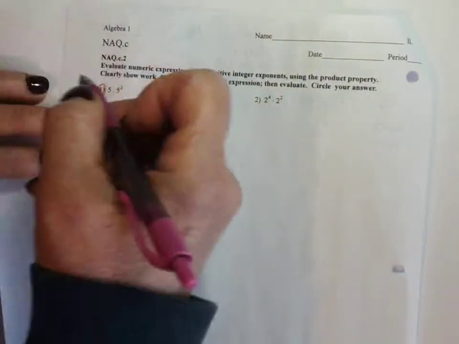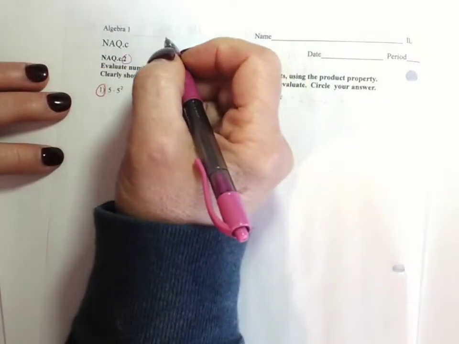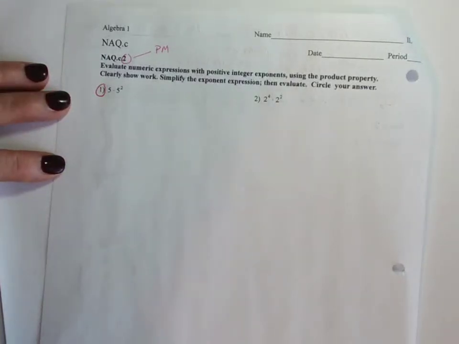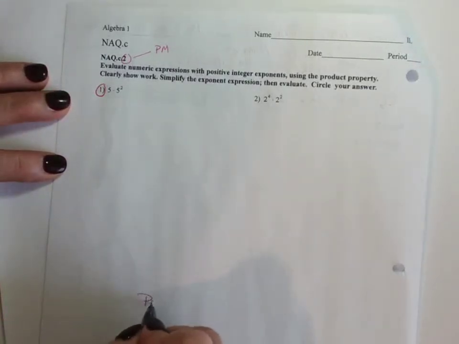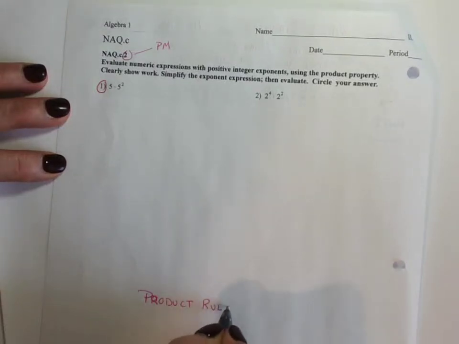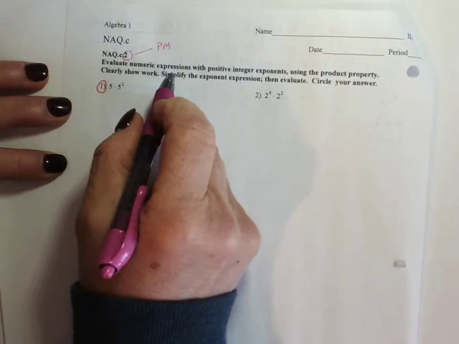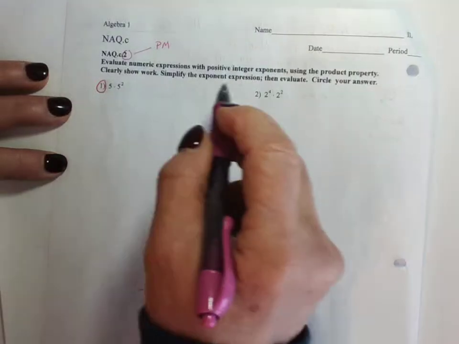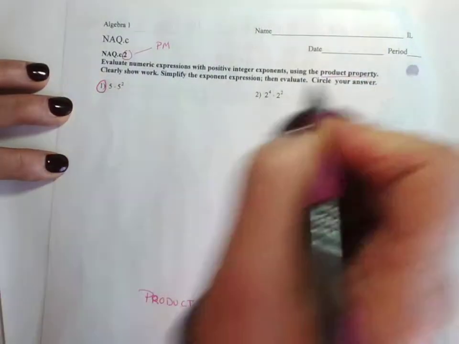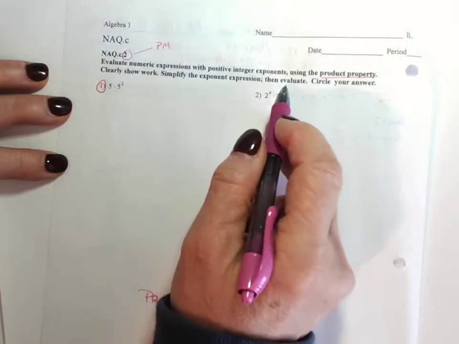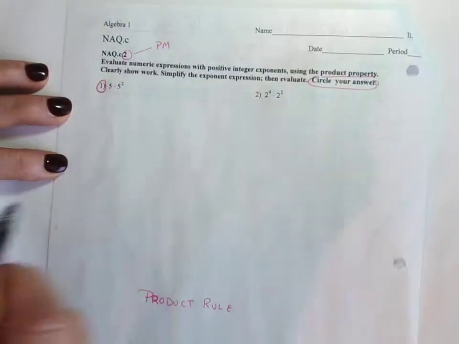Okay, so now level 2 is partially meets. And this is the product rule. Evaluate numeric expressions with positive integer exponents. The exponents are positive. They're not fractions. Using the product property, clearly show your work, simplify and evaluate, and circle your answer.